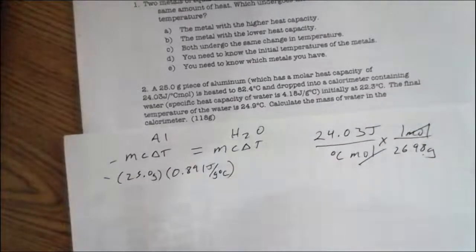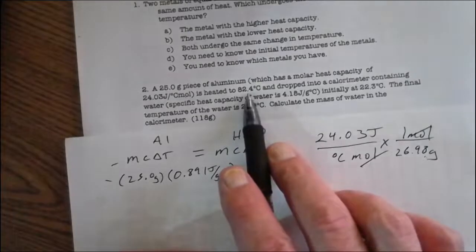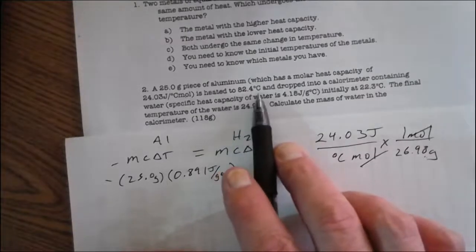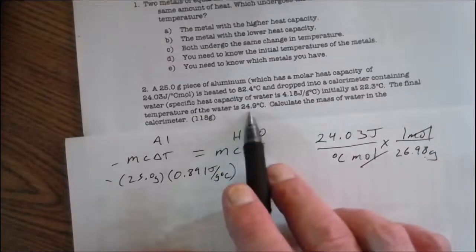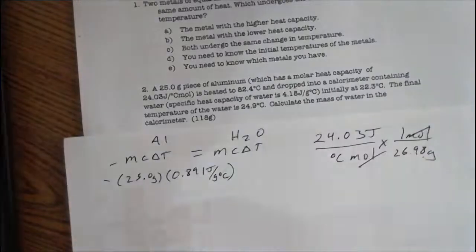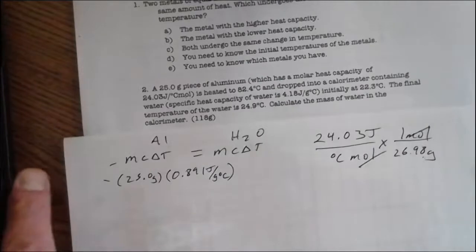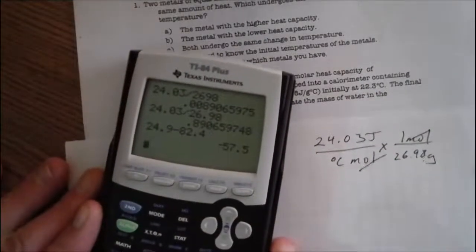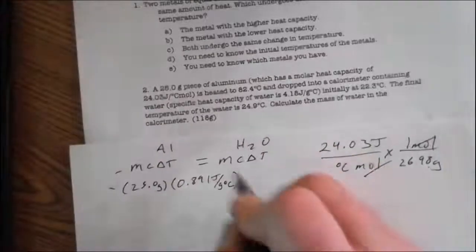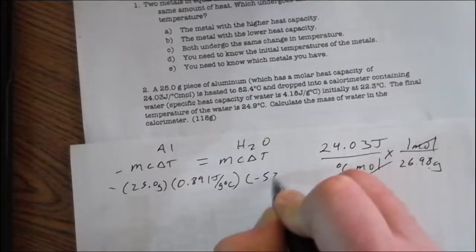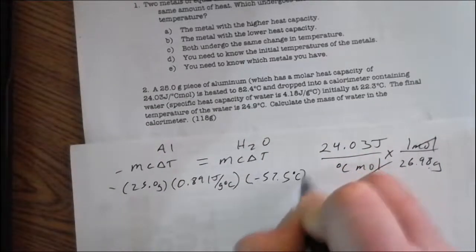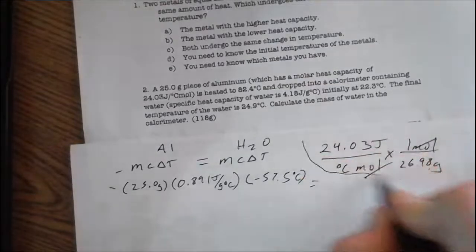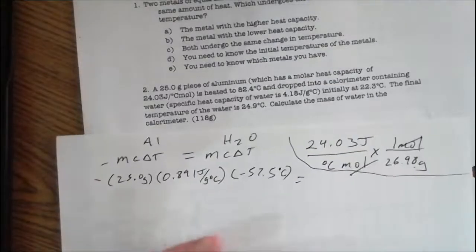What is the temperature change for that? From 82.4 down to 24.9. The final temperature, 24.9, minus the 82.4 is negative 57.5. What's that going to do to this side of the equation? It's going to make everything now what? Positive, right?